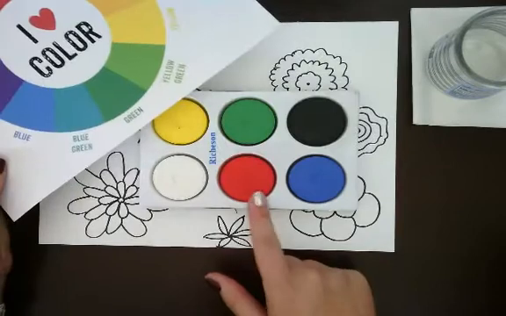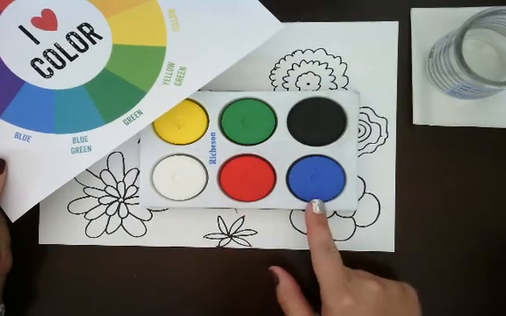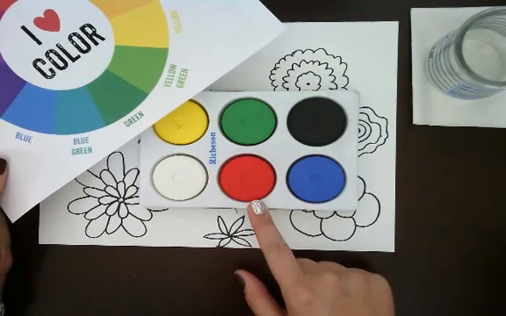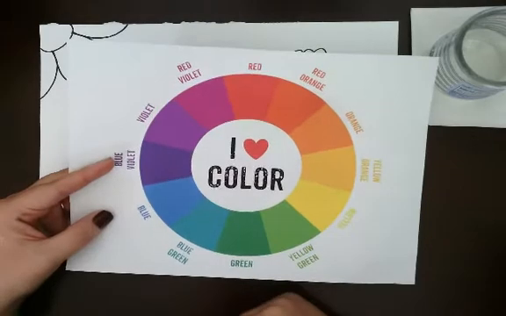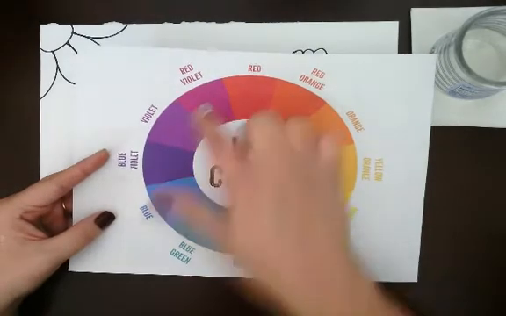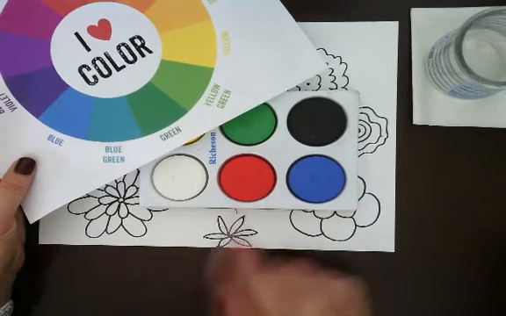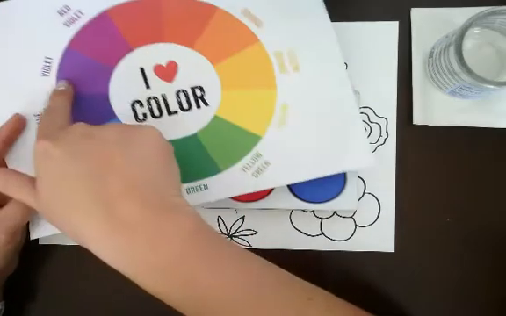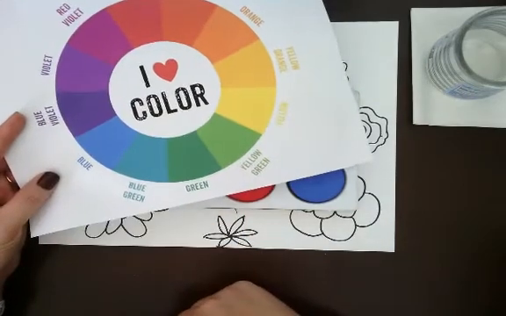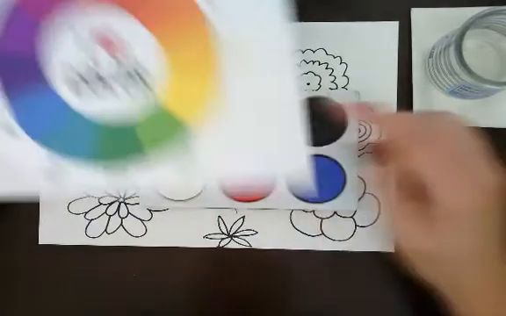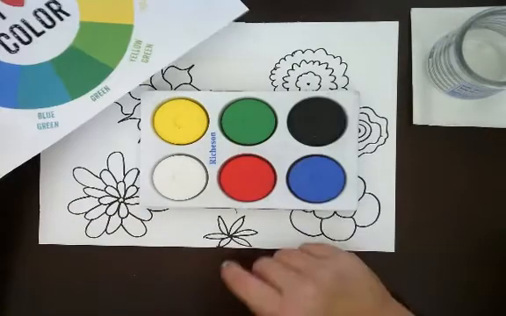So if I want violet, I have to know that blue and red mixed together are going to make violet. If I want red violet, I need to add a little more red to the violet that I made.